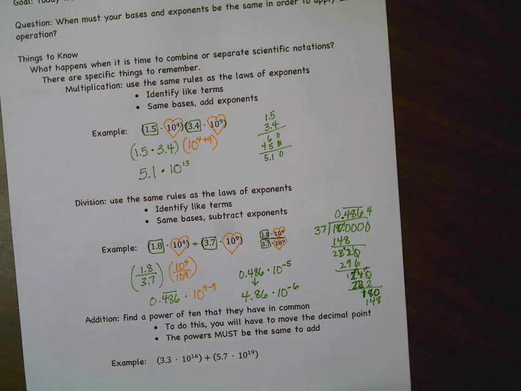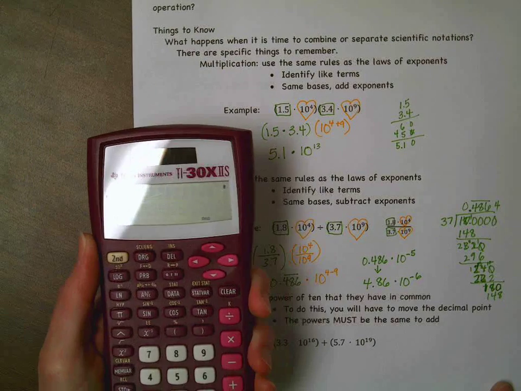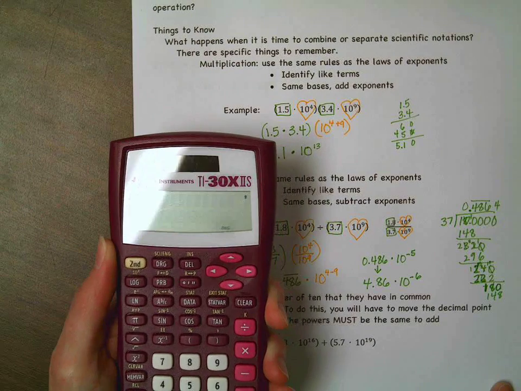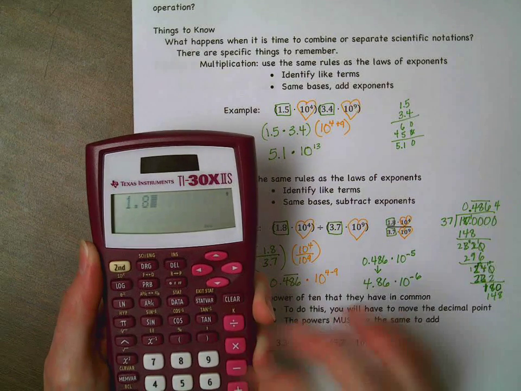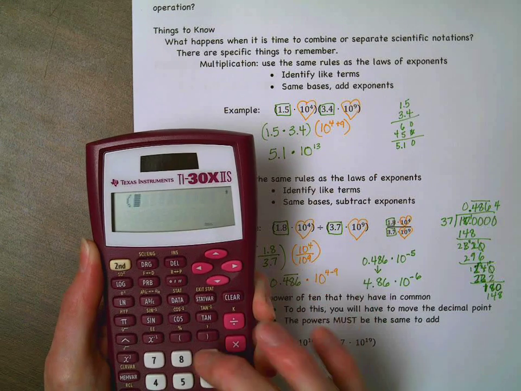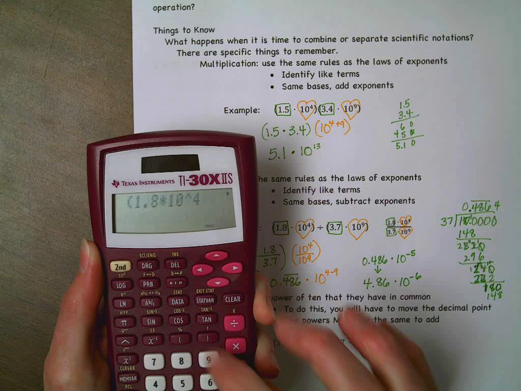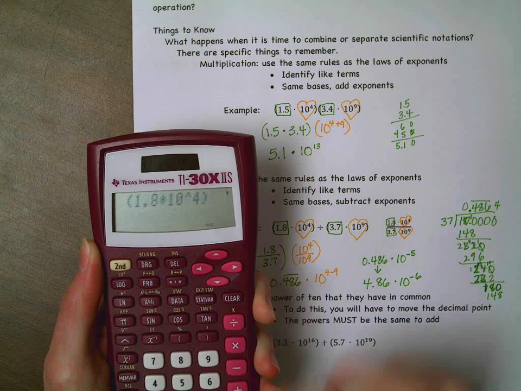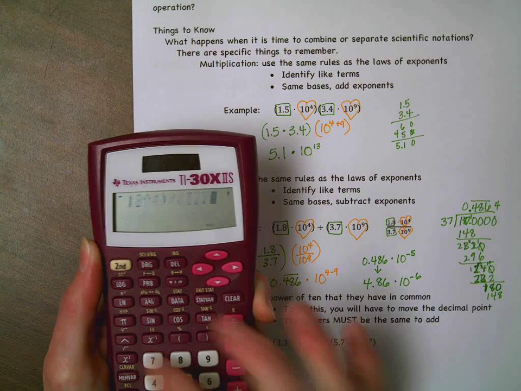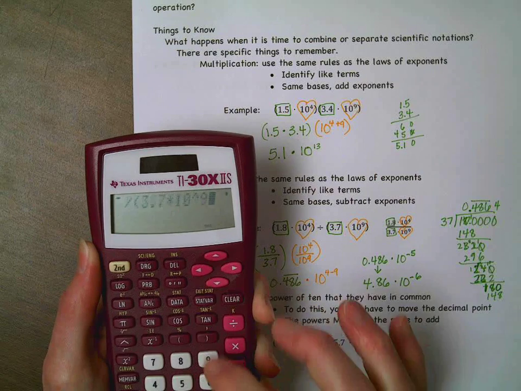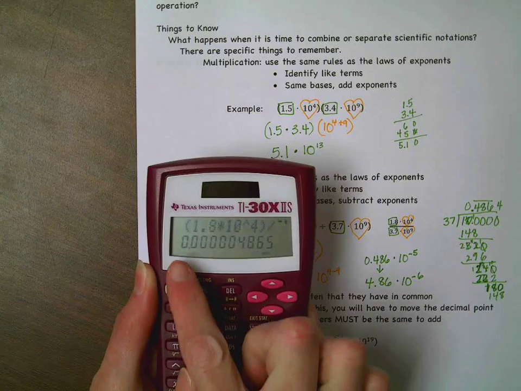Okay, and now let's see what that looks like on the calculator. Boys and girls, the calculator is definitely your friend in this module because you have to check your work. But here's the thing. You have to know how to do it without the calculator, so you have to be able to do it both ways. All right, so 1.8, let me put parentheses 1.8, times 10 to the 4th power, parentheses, divided by, parentheses, 3.7 times 10 to the 9th power equals that gigantic number.